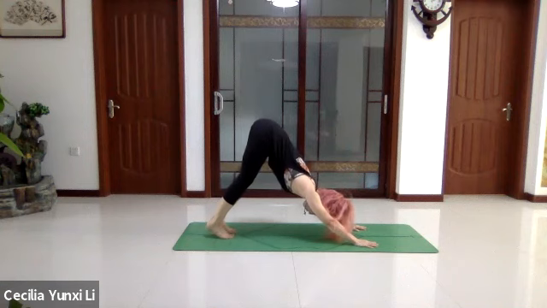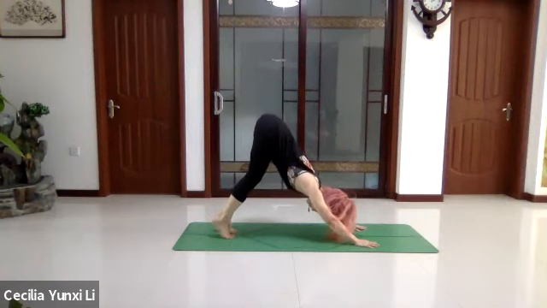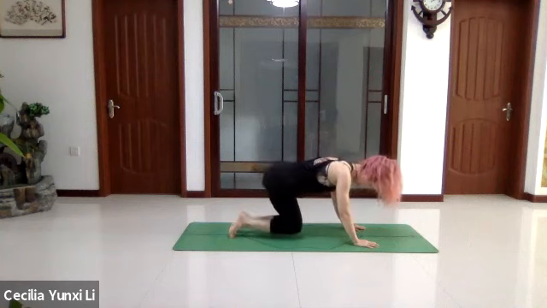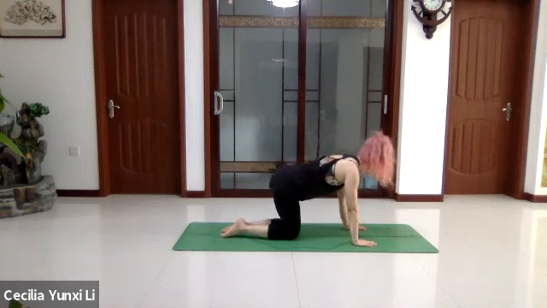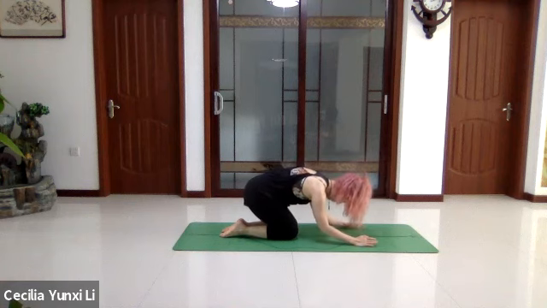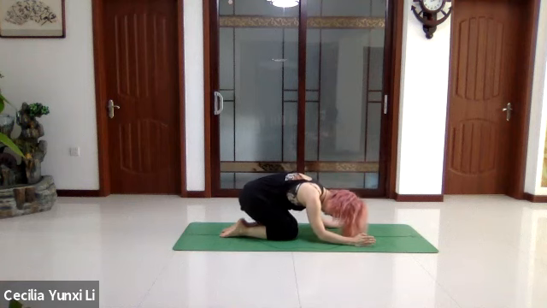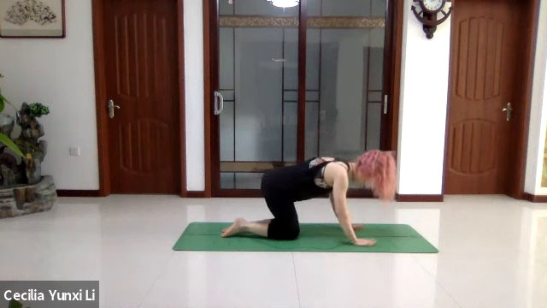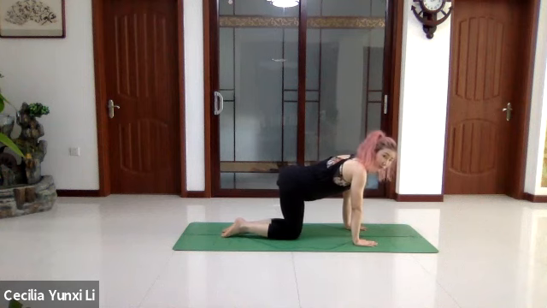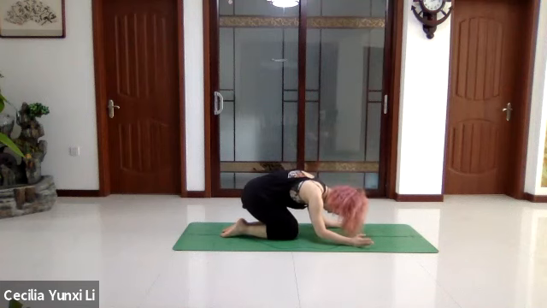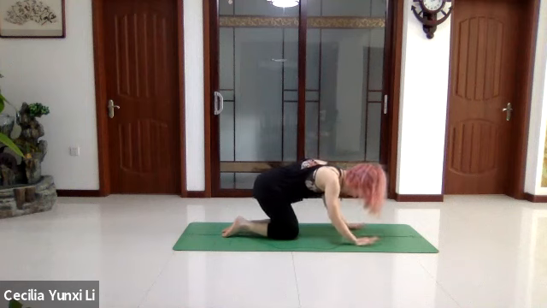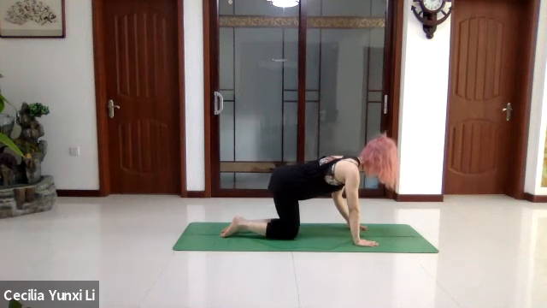See if you can move beautifully. Just continue the movement in your own rhythm.